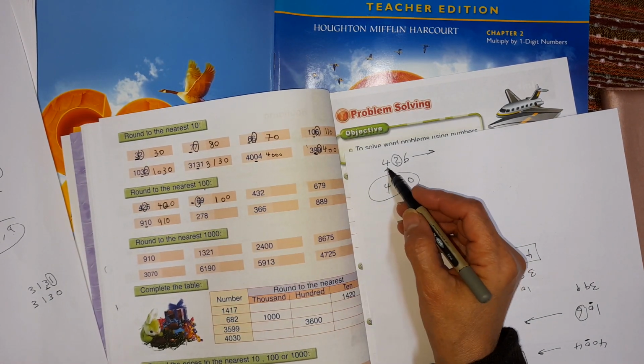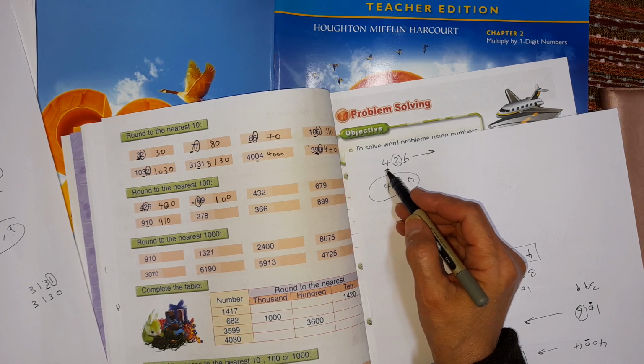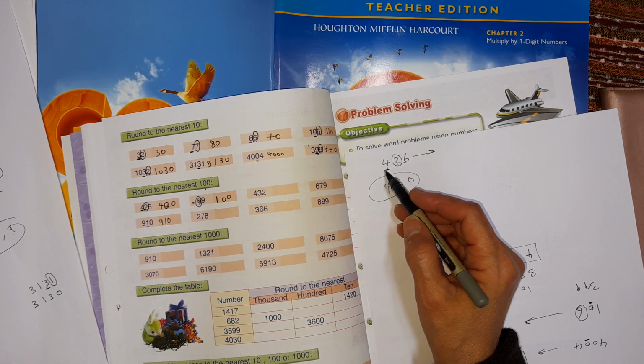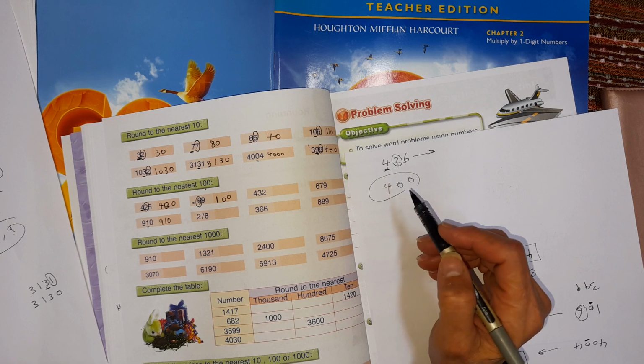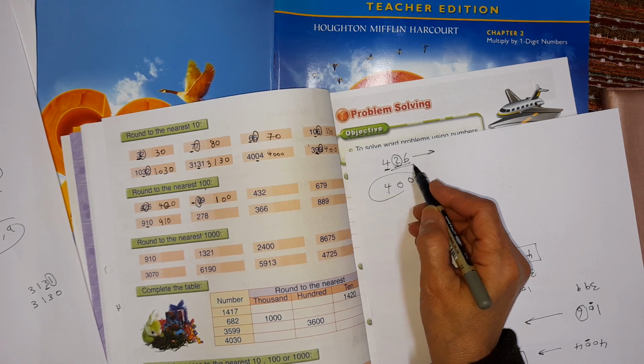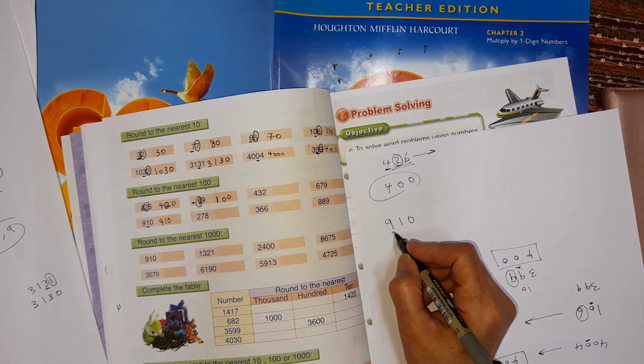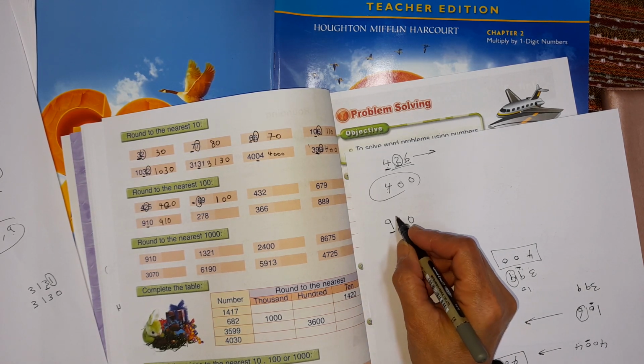Okay, again, 426, underline the 4. Circle the 2. Ask the 4, are you going to become bigger or stay the same? She will stay the same because the 4 is in the first group. So these 2 will become zeros and the 4 will stay. Now, 910. Underline the 100, circle the tens.